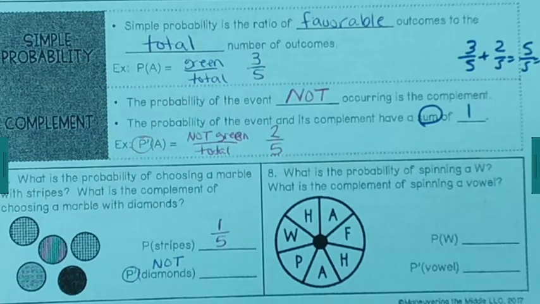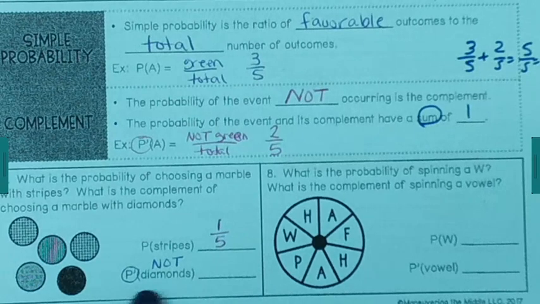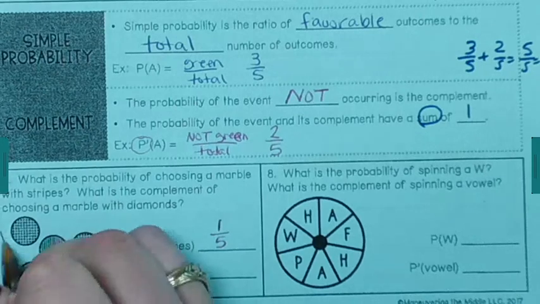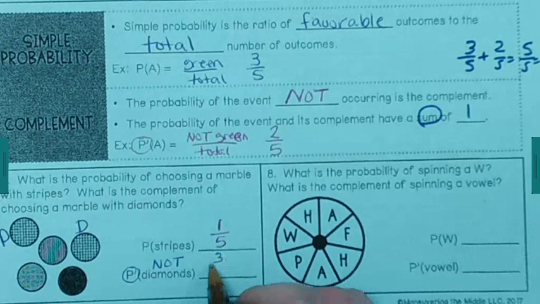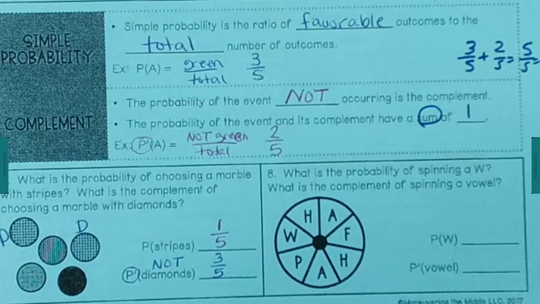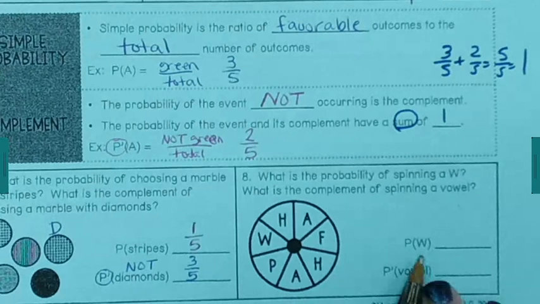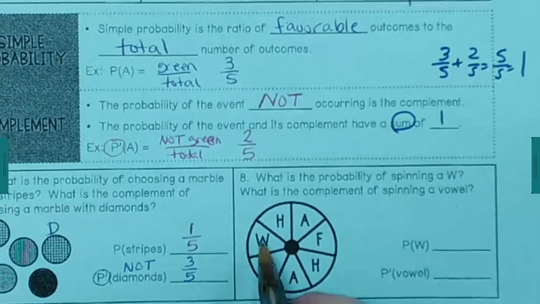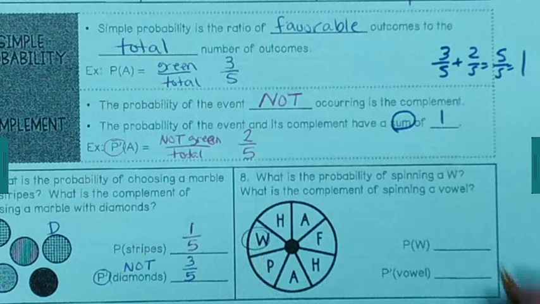Yep. So I think of the total. I mean, I put the word not when I see it. So this time it's wanting not diamonds. This has diamonds and this has diamonds. So how many do not have diamonds? 3 out of 5. On the next one, what's the probability of getting a W? 1 out of 7.